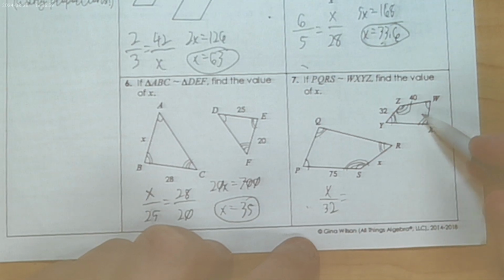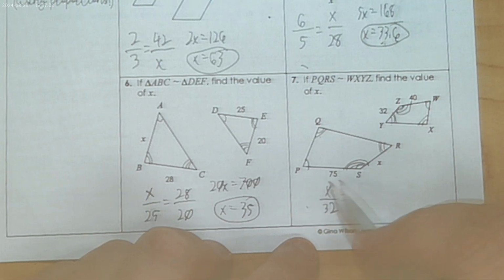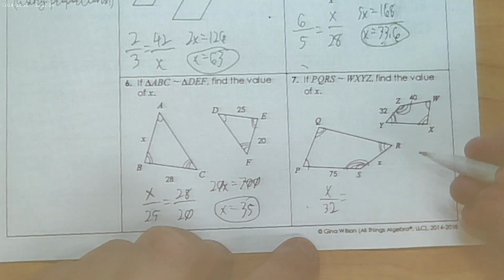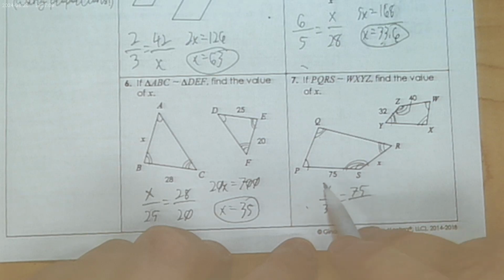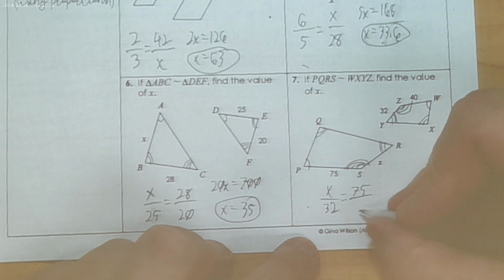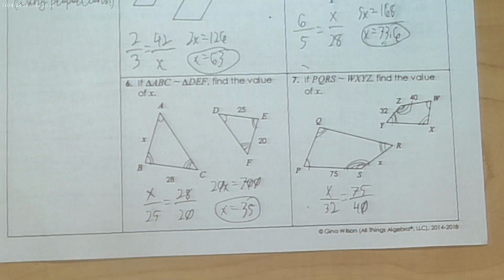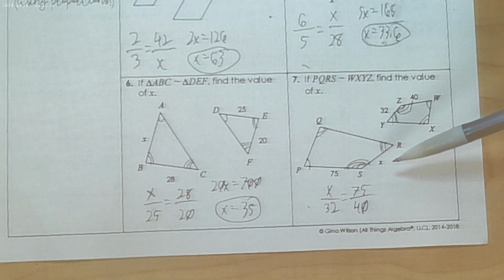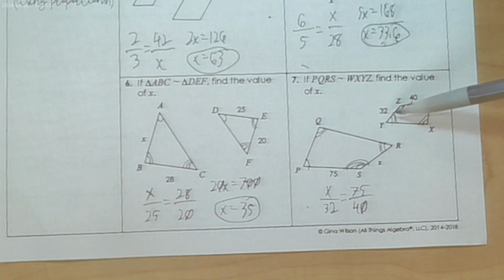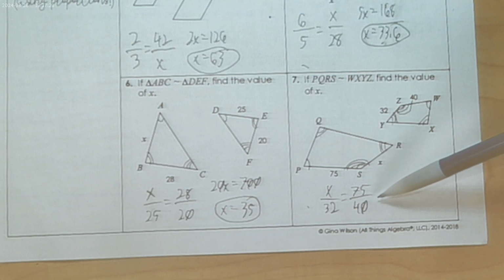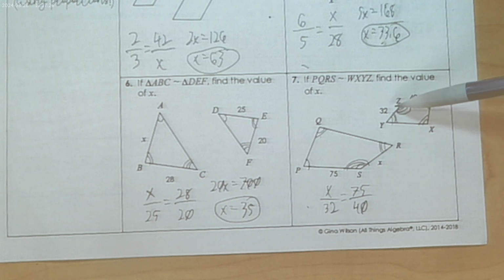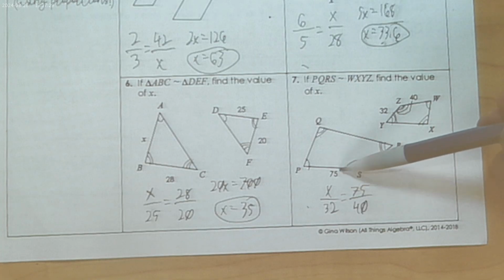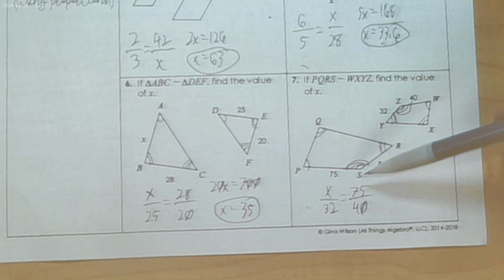And then what are the other sides I have? The side between 1 and 4 is 75, and 75 here, 1 and 4 is 240. So again, when you're setting up the ratios, you're going from big to little. You're basically recreating the scale factor, or what would be the scale factor. So going from big to little is the same as going from big to little.